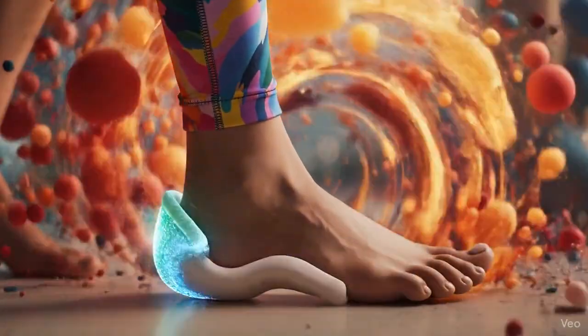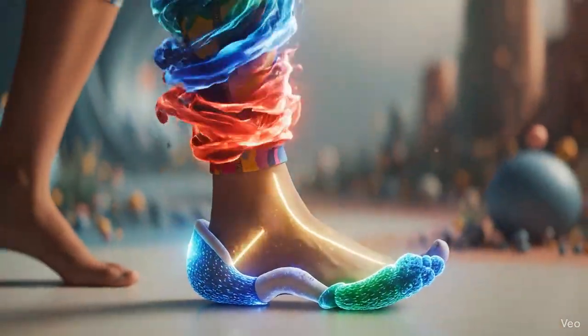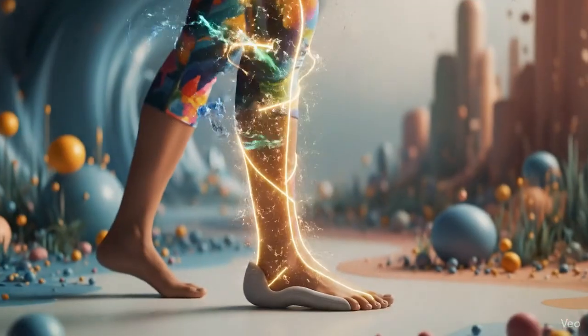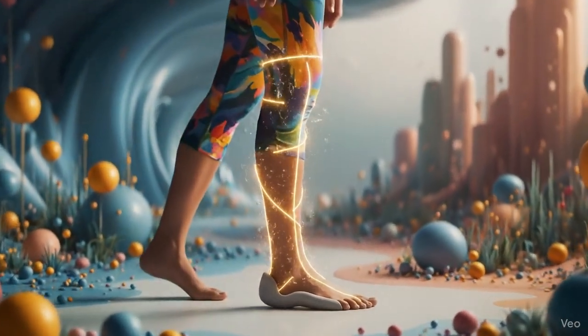Absolutely. And the patient preference data backs this up, which is perhaps the most real-world outcome of all. More participants reported adverse effects when wearing the lateral wedges alone, things like new foot or ankle discomfort.